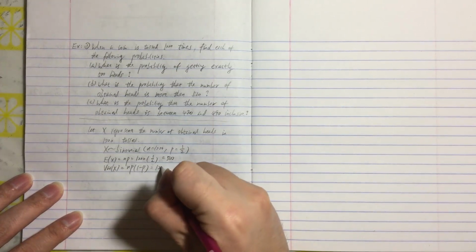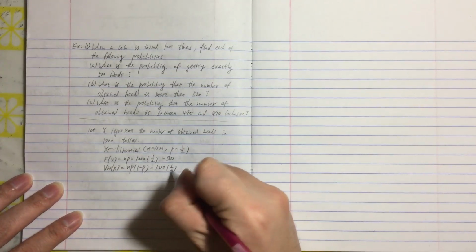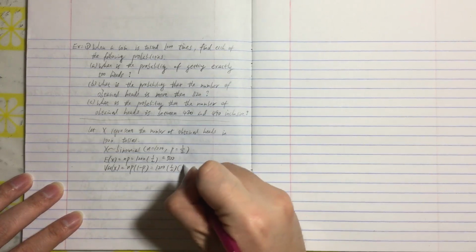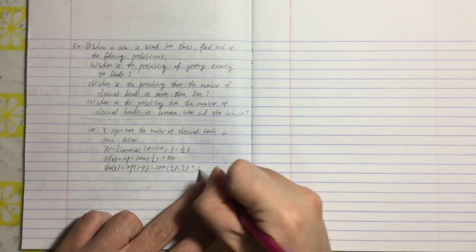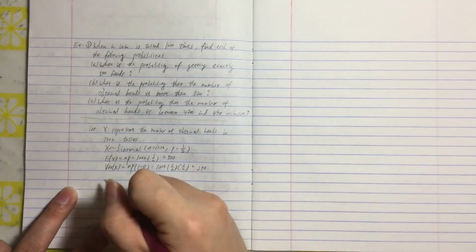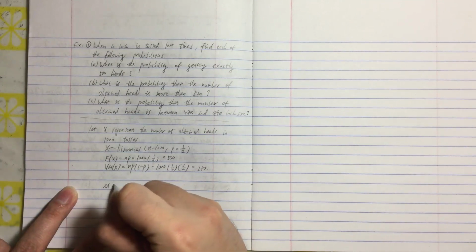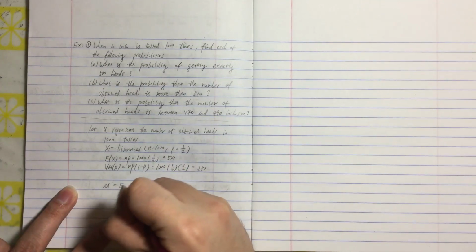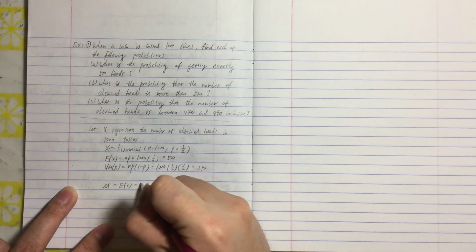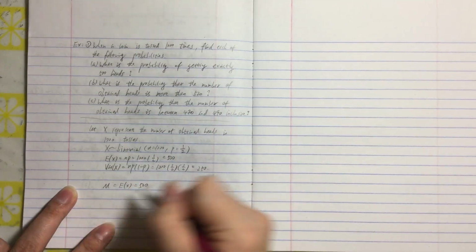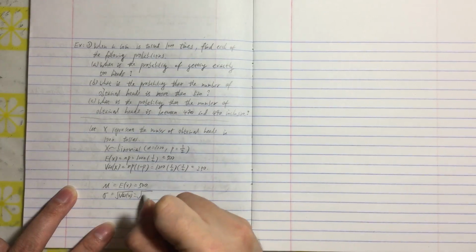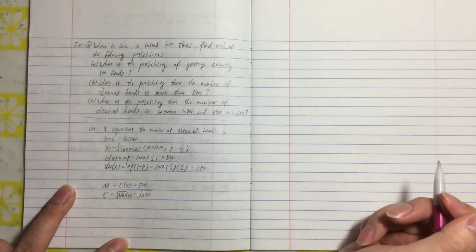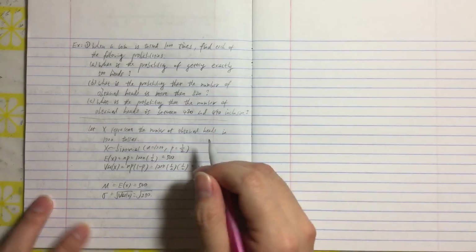Here n is 1,000, p is a half, 1 minus p is another half. 1,000 times half times half, that's 250. So mu of x, the same as the expected value of x, is 500. And sigma of x is the square root of the variance of x, which is square root of 250. That's the setup. Now answer the question.